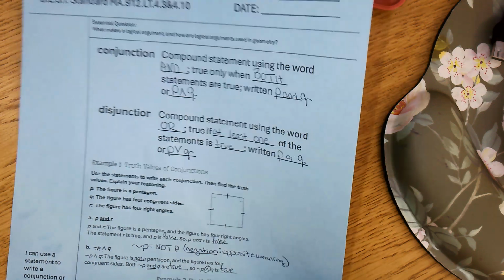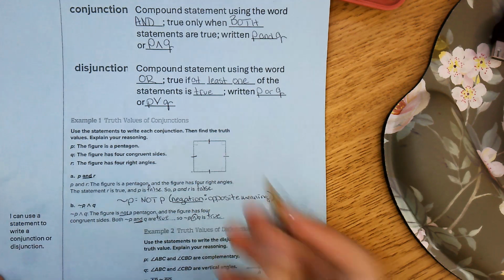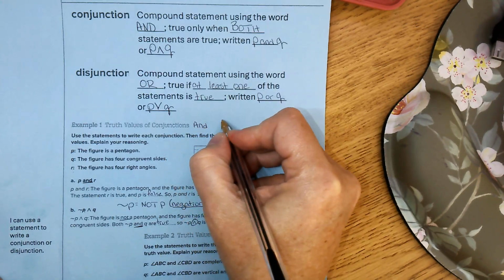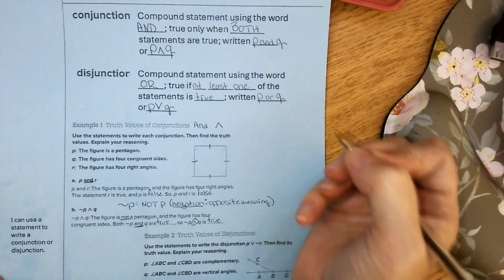All right. So that is truth values of conjunctions. Conjunction is and, with the upside down V.